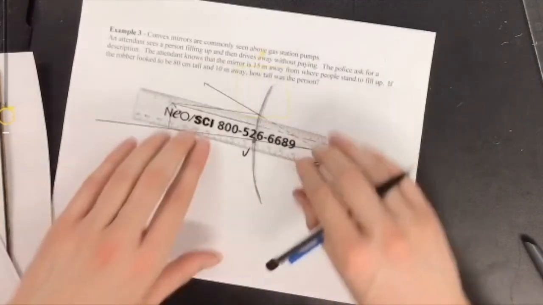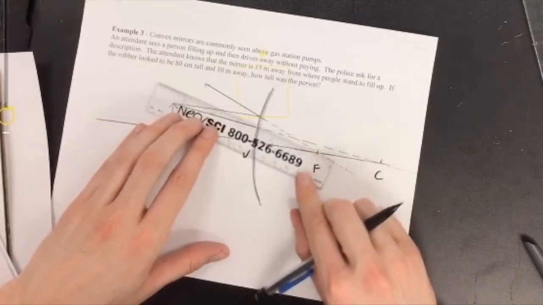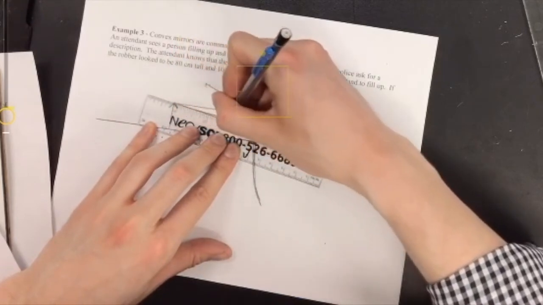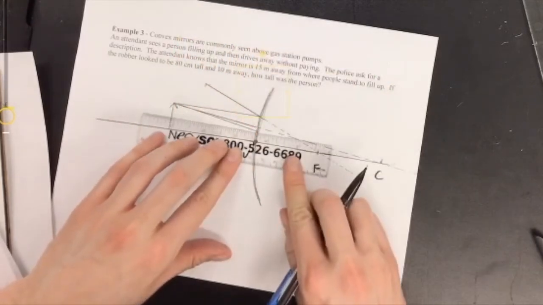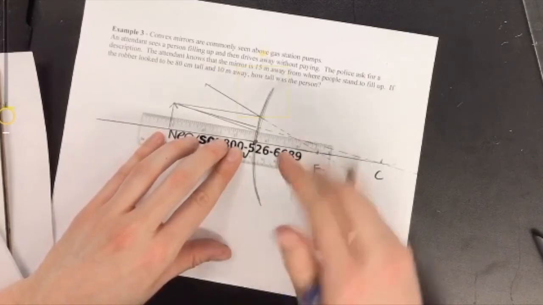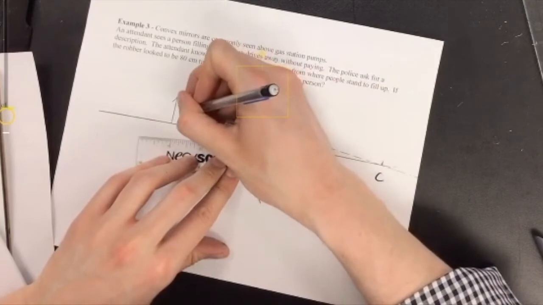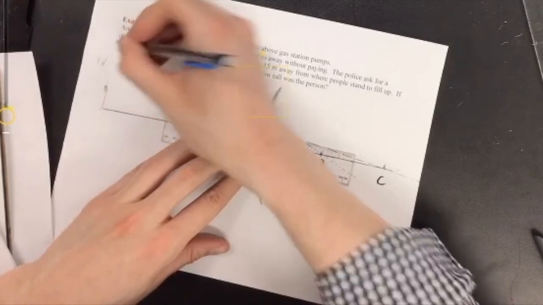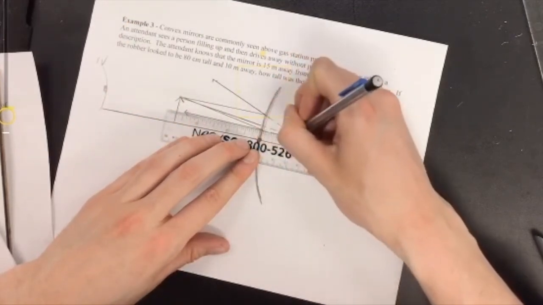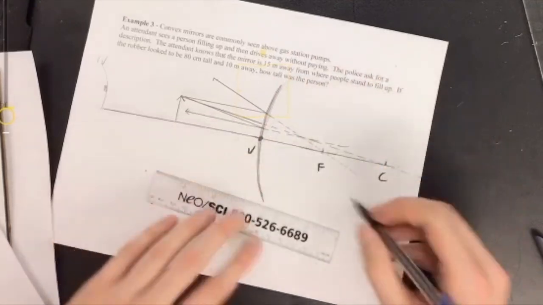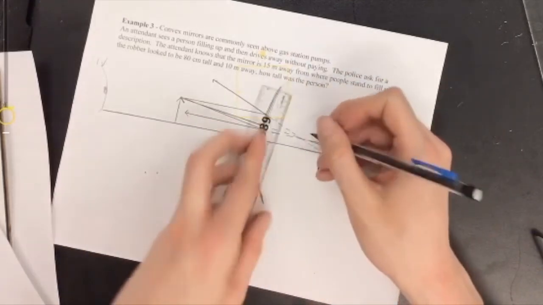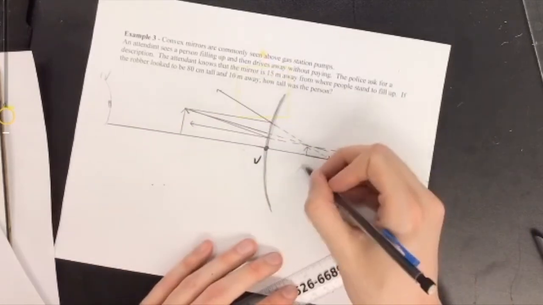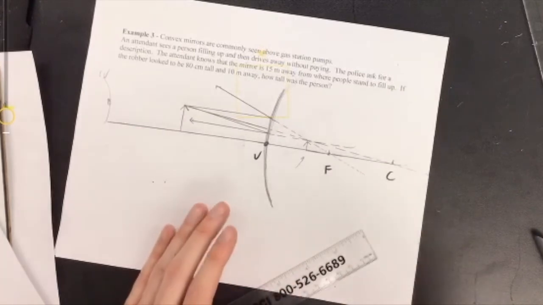Let's try our focal point ray, because again, that's the hardest one, so maybe that's the one you should see the most. Okay, so it's going to go to the focal point, but it gets reflected parallel to the principal axis. And so when our eye sees that, it says, looks like that ray came from here. Okay, and there we go. That's pretty good, right? So there's our image. Just like we would expect, virtual, diminished, and erect.